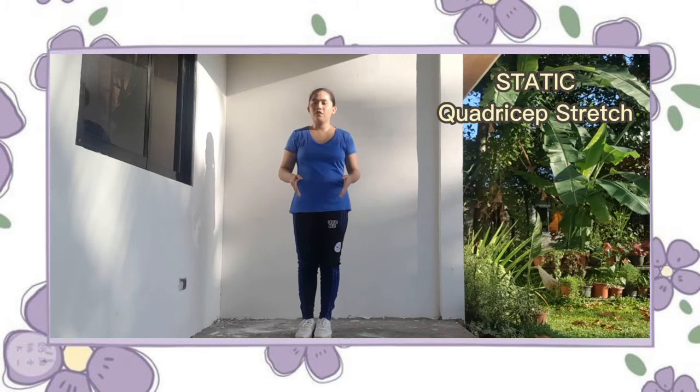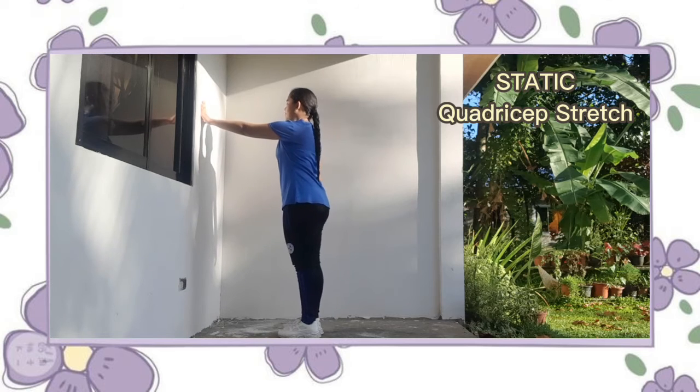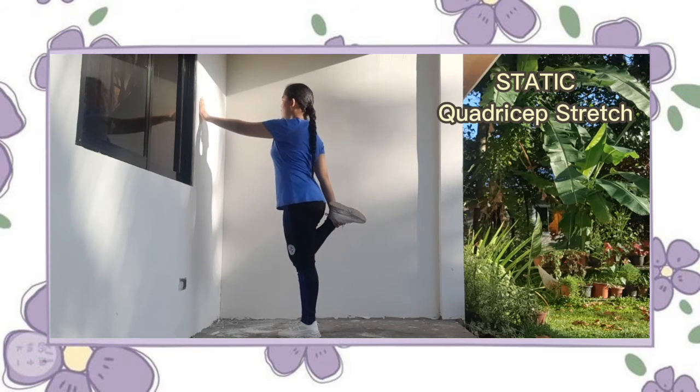And we have to perform this on both legs. So now, on to our left leg.